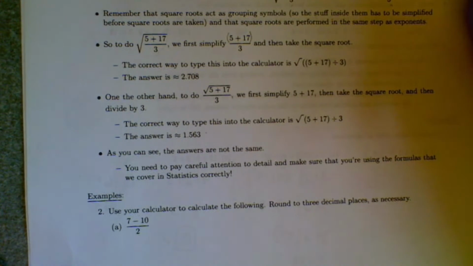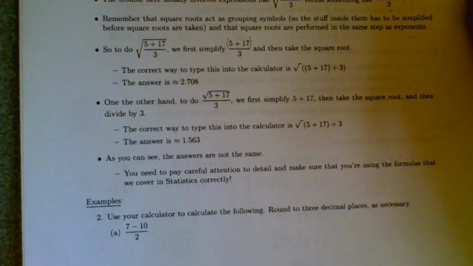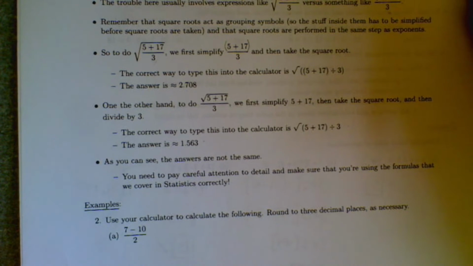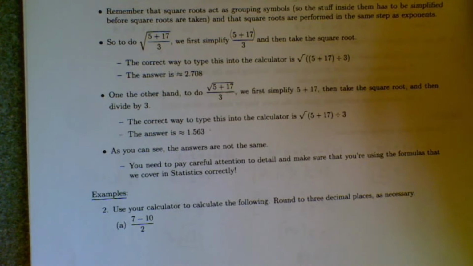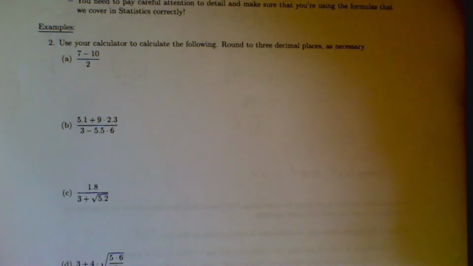So with those two things, the fraction problem and the square root problem, now that we've kind of clarified that a little bit, let's run through a few examples. And once again, I have the answers down at the bottom of the page, but go ahead and try these on your own. See if you can get the correct answer. Use your calculator this time. Okay, so don't do it by hand. Just try to punch the entire expression into the calculator and see if you can get the correct answer.